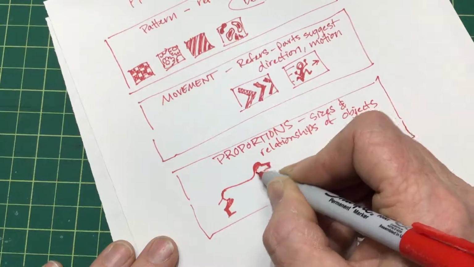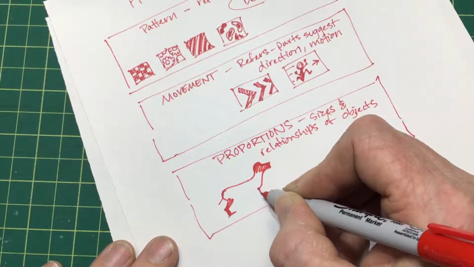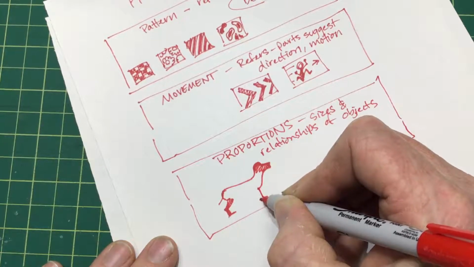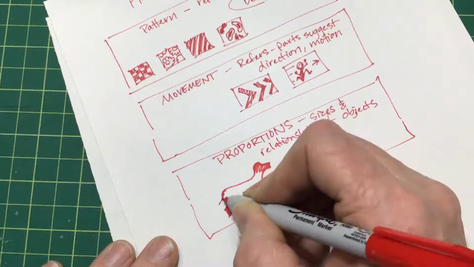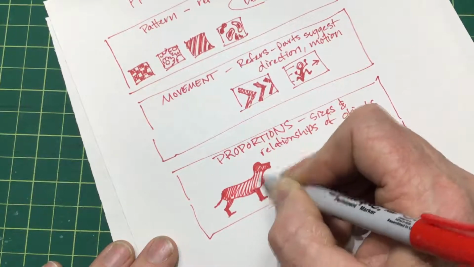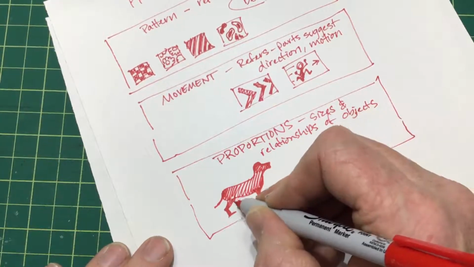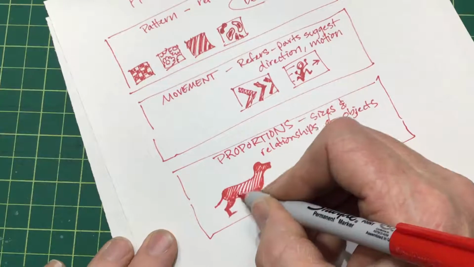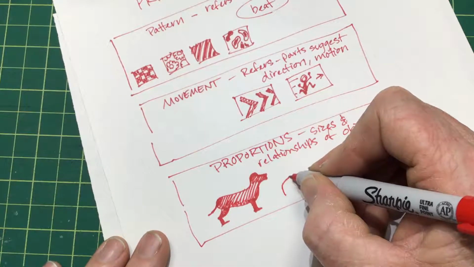Darn it, I thought I'd do better than that. This dog is standing here, and how do we generalize dogs compared to the size, say, of a cat? Well, I know there's different sized dogs, but we tend to think that this dog, anyway, is bigger than my cat.